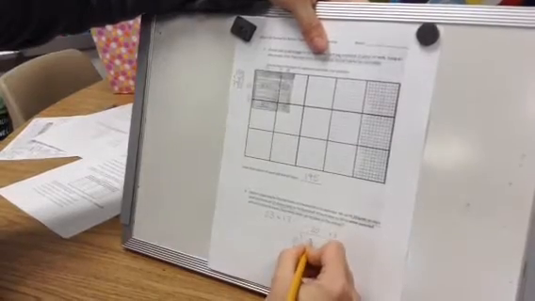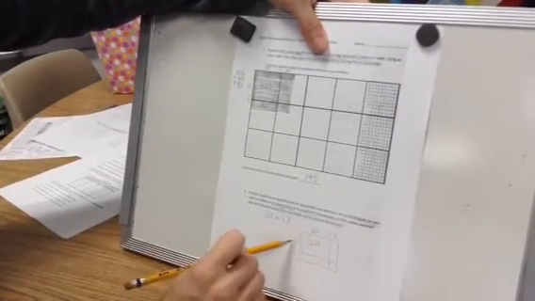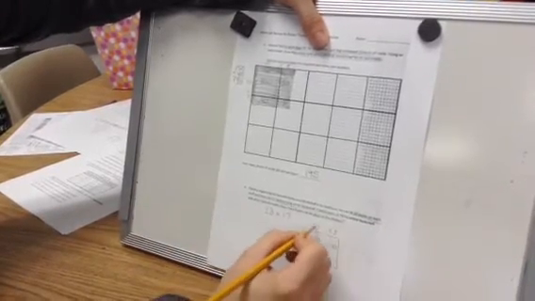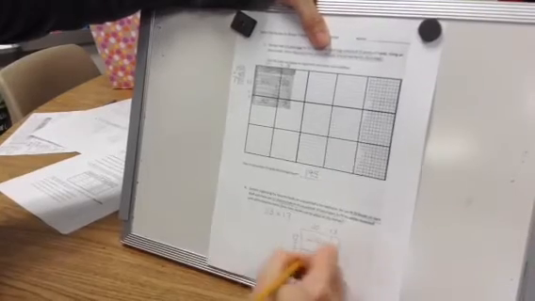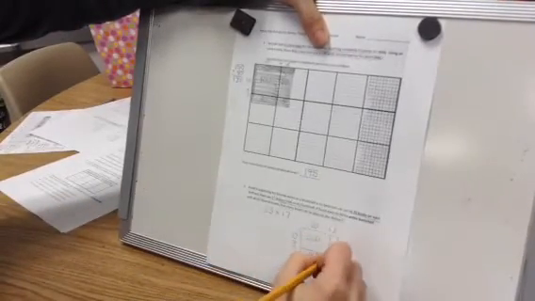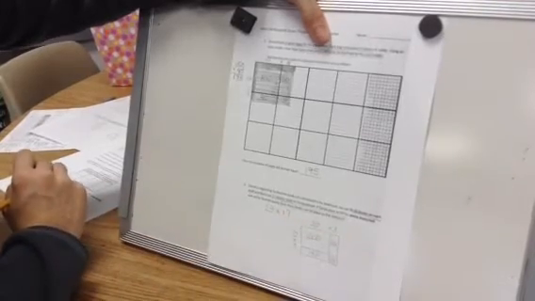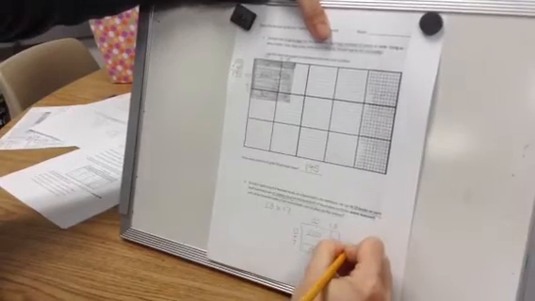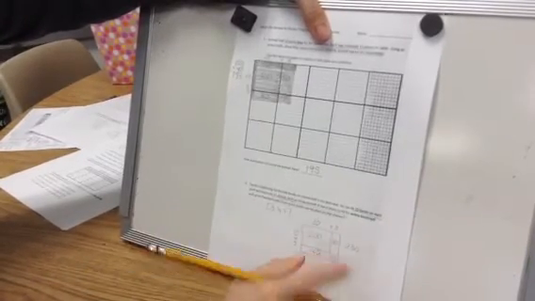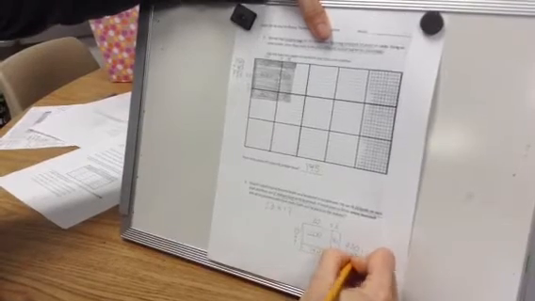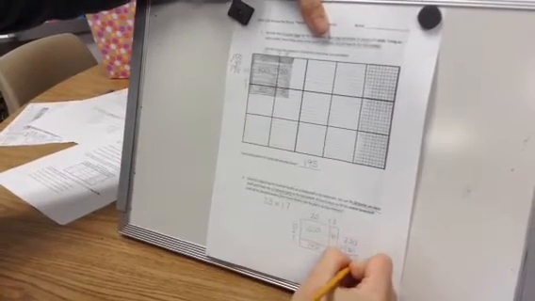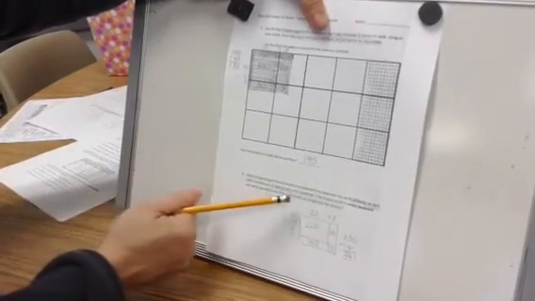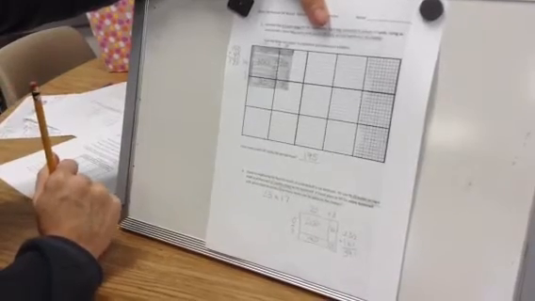10 groups of 20 is 200. 10 groups of 3 is 30. 7 groups of 20 is 140. 7 groups of 3 is 21. Add together all of your partial products. 200 plus 30 is 230. 140 plus 21 is 161. Put it together, and you have 391 total books he can place on the shelves.